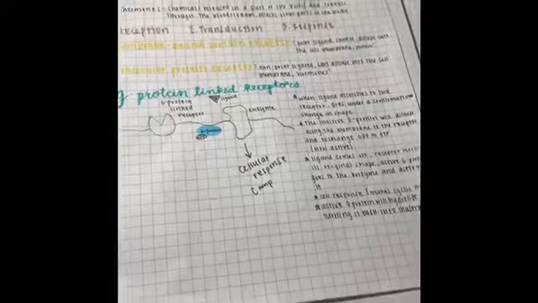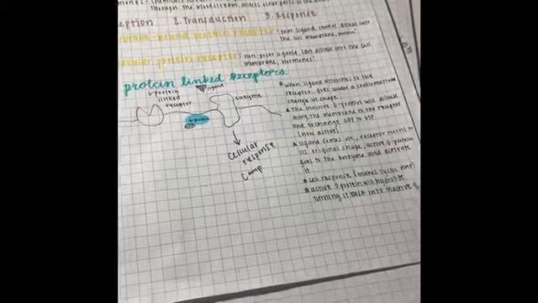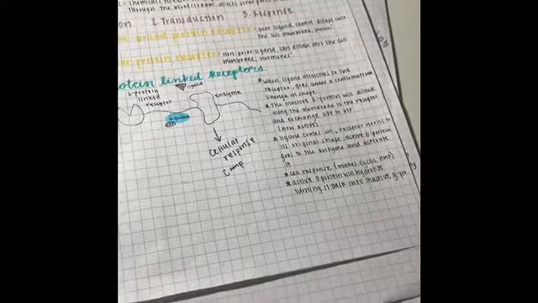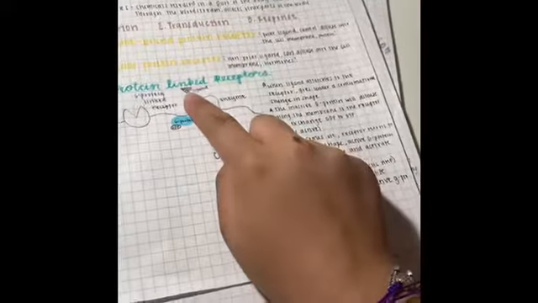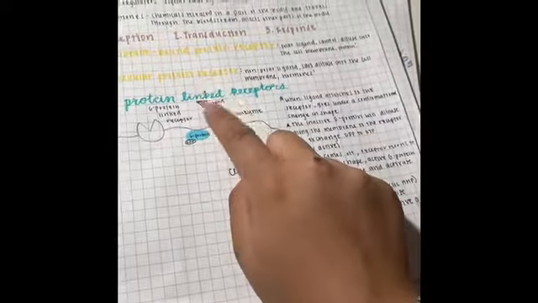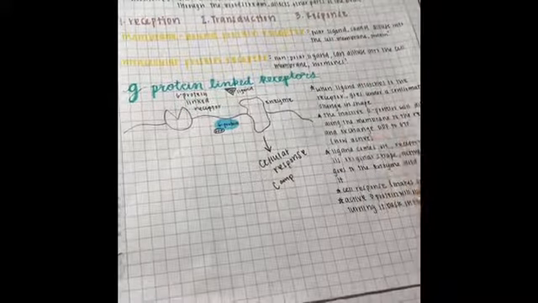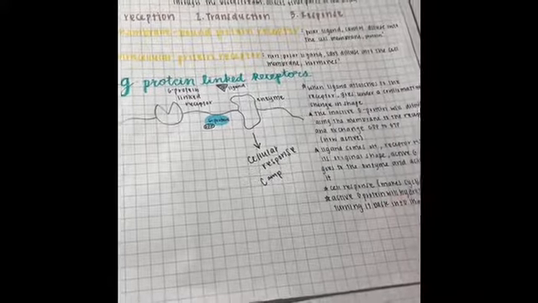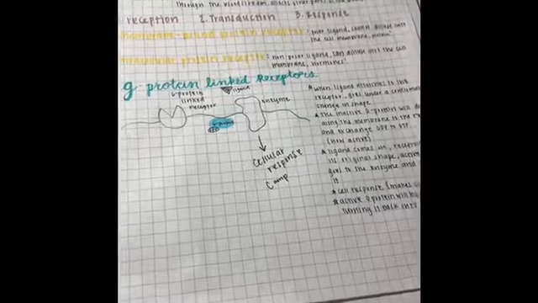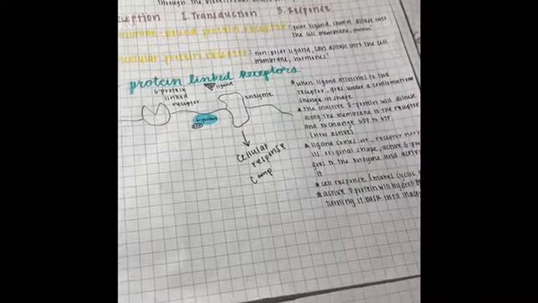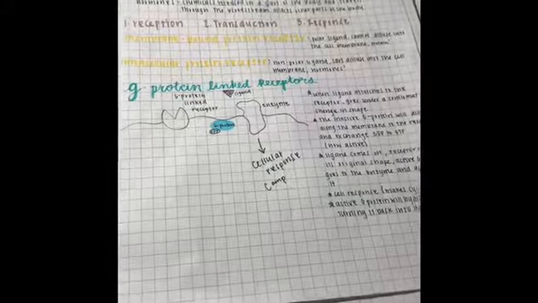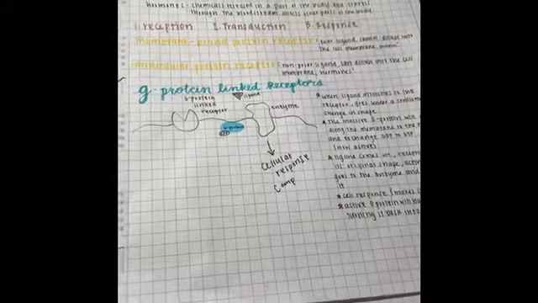Another example could be a growth factor. So let's say in blood clotting, the blood clotting messenger will link up to the G protein link receptor, and its cellular response after transduction will be to produce platelets to actually close that wound and form a clot, or a scab, I mean.